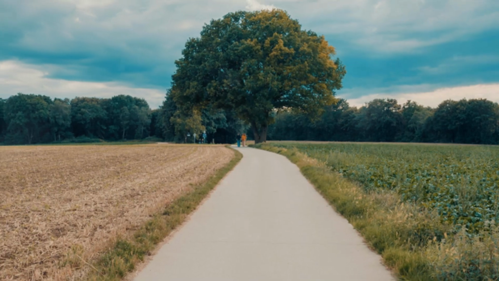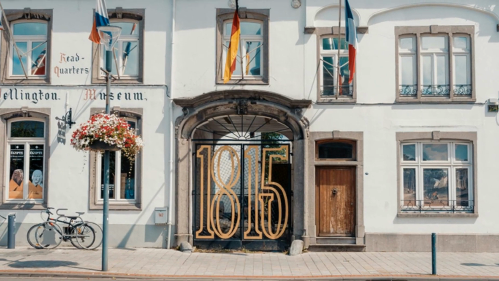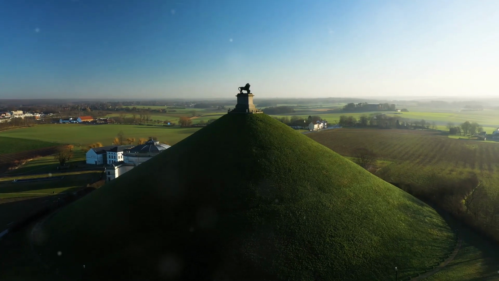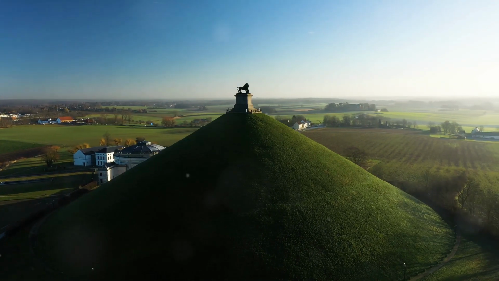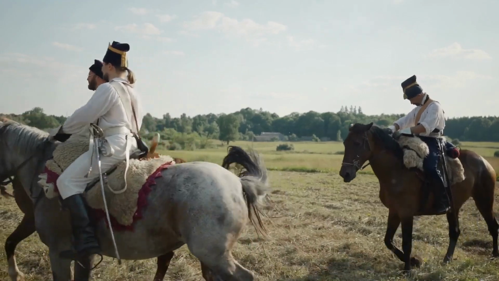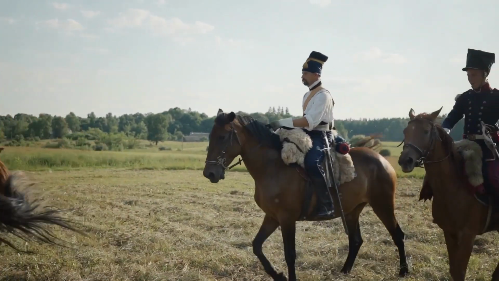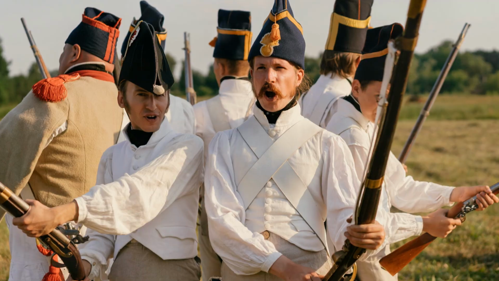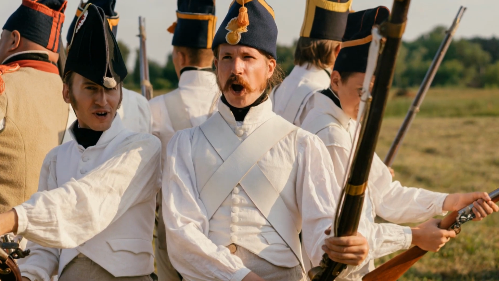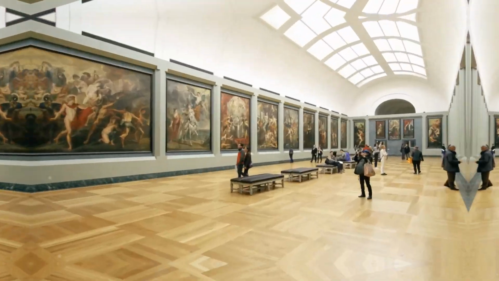The final battle came on June 18, 1815, near the village of Waterloo. Napoleon attacked the British position, held by the Duke of Wellington, hoping to defeat them before the Prussians could arrive. The timely arrival of Prussian forces under Blucher tipped the scales. This defeat marked the final end of Napoleon's rule and of the French Empire he had built.